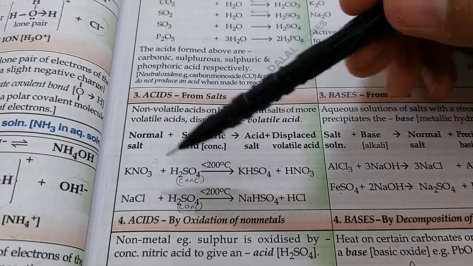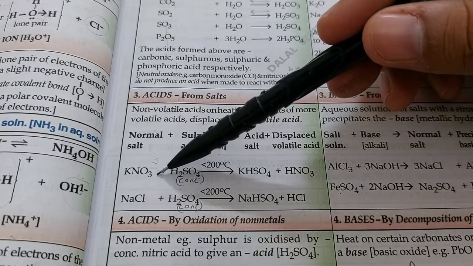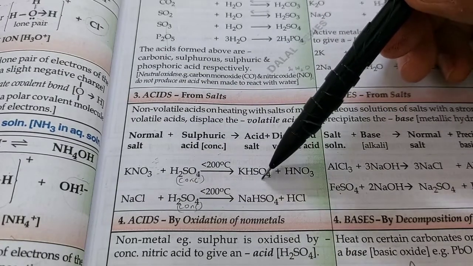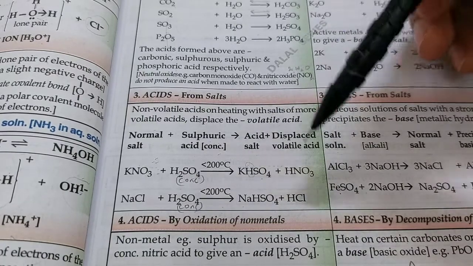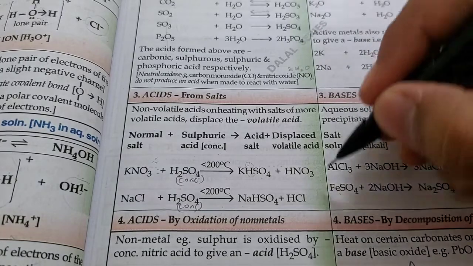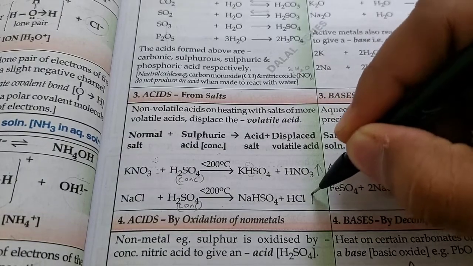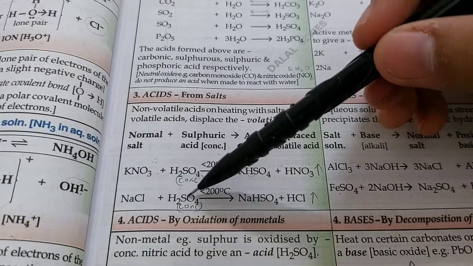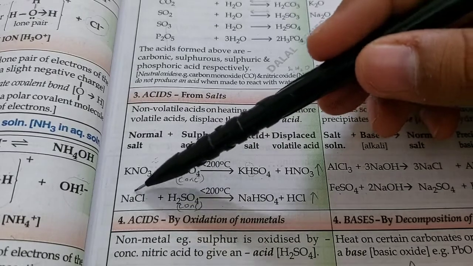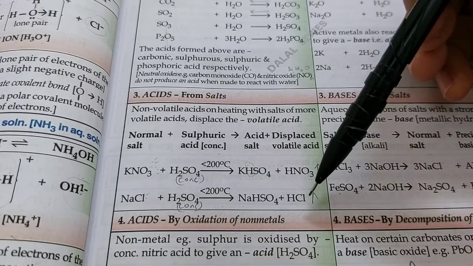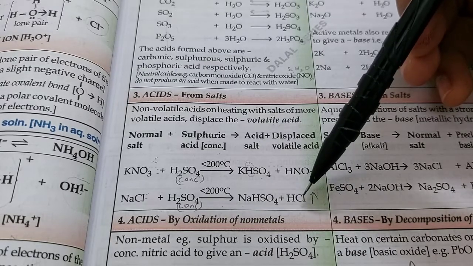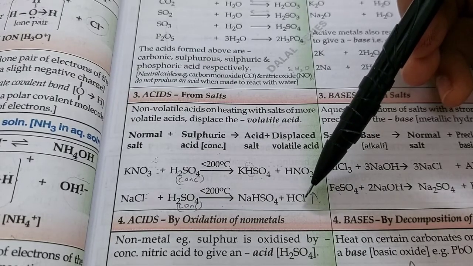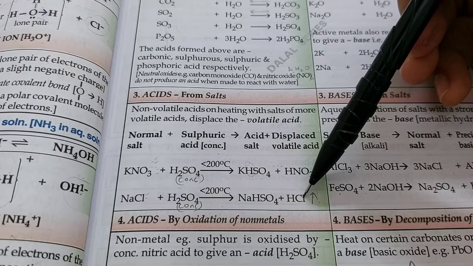So if it reacts with potassium nitrate or sodium nitrate, it will form an acid salt. We call it an acid salt because it has a hydrogen ion yet, and it gives you nitric acid vapors. So put the vapor sign here. Similarly, if conc. sulfuric acid reacts with sodium chloride or potassium chloride, it will give hydrochloric acid vapors, or you can say hydrogen chloride gas. And if it dissolves in water, obviously it will be hydrochloric acid.